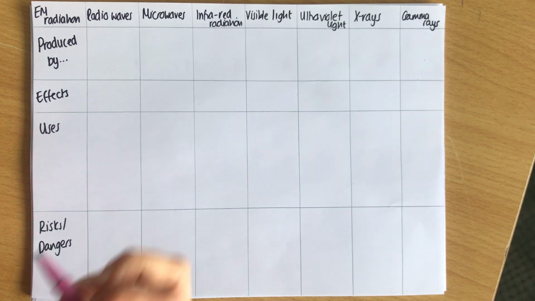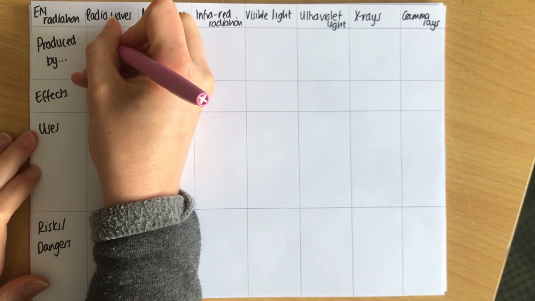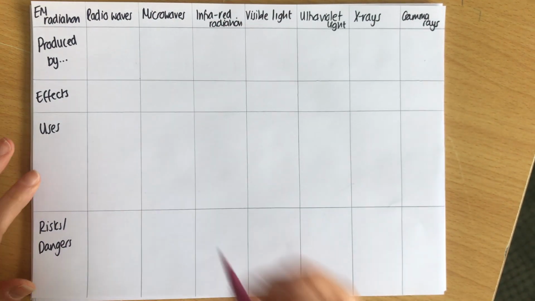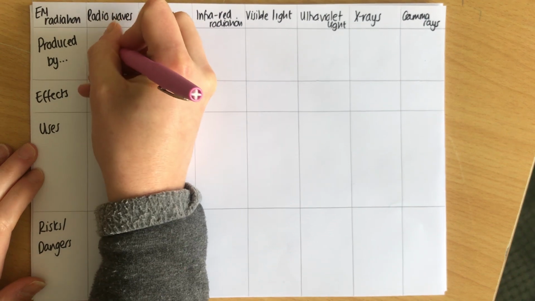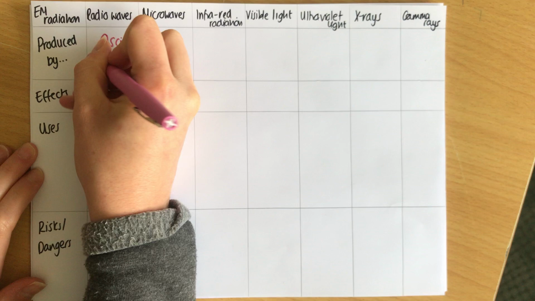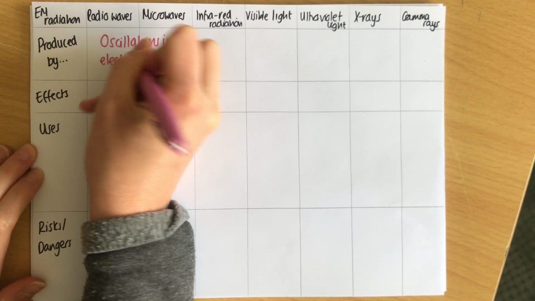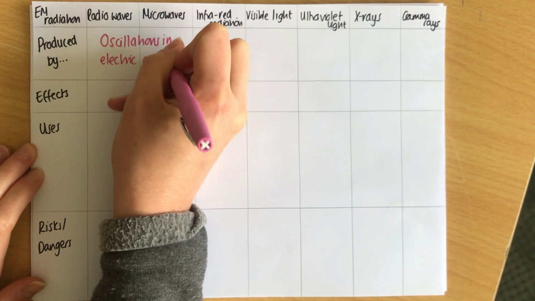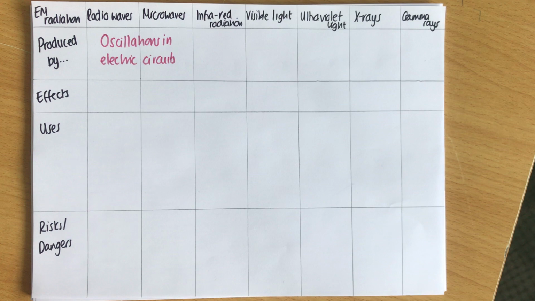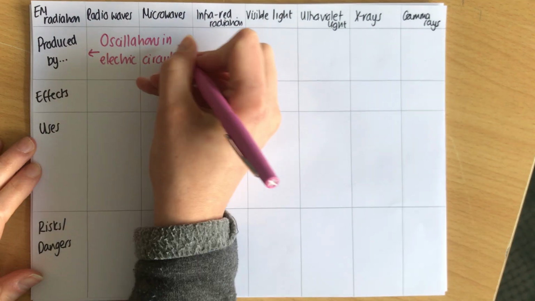So radio waves and microwaves are both produced in the same manner generally. There are kind of exceptions. Microwaves can be produced in slightly different ways as well, but the ones we need to know about are that they are produced by oscillations in electric circuits. So if I've got an AC, that's an alternating current in a circuit, I'll be producing radio waves and microwaves from that circuit. So both of these are produced that way.